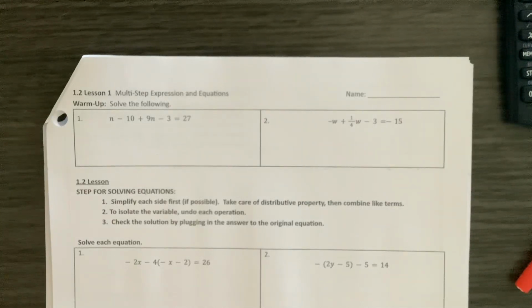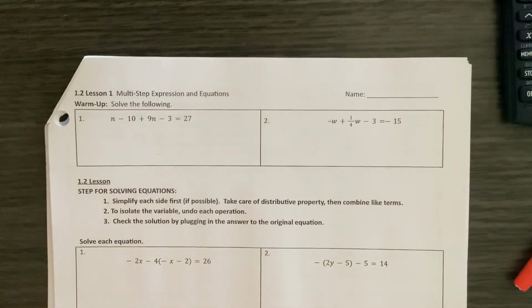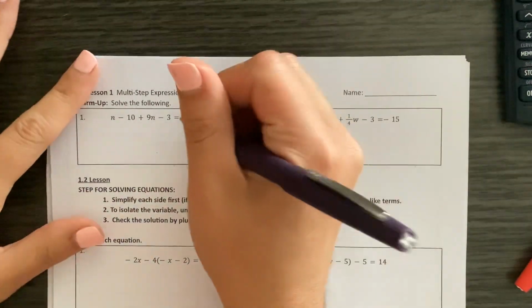Okay, we already said this unit is on solving equations, so we keep going further and further in depth and more complicated as we keep going. So on the warm-up, this is what you just saw on 1.1, or part of it. We have to go through and solve.